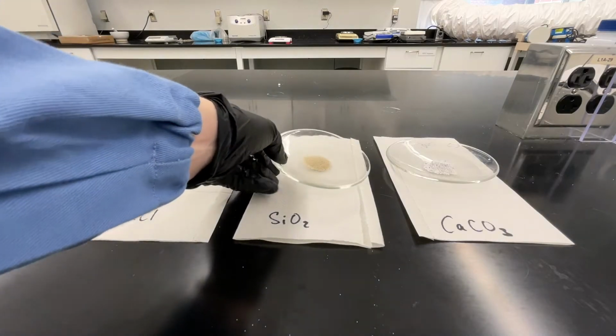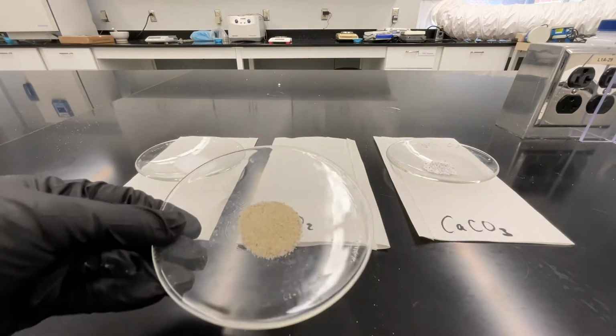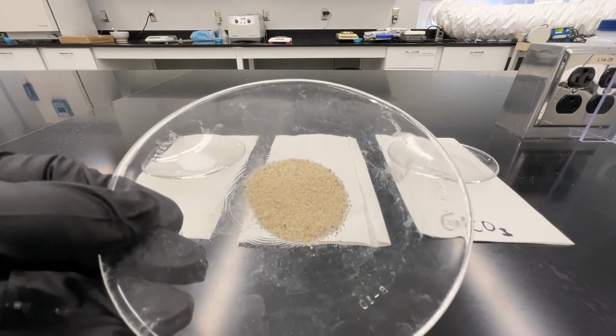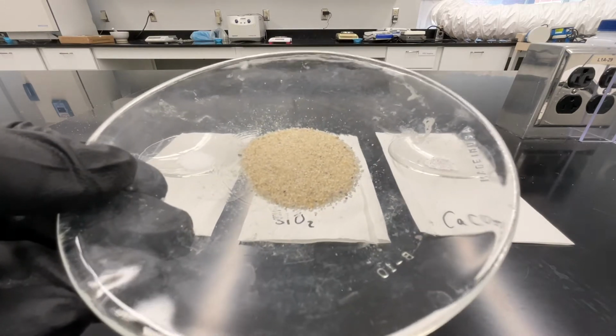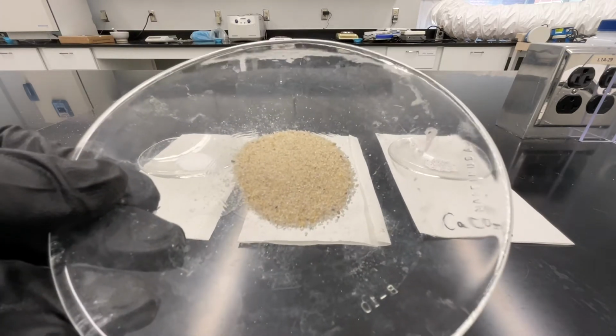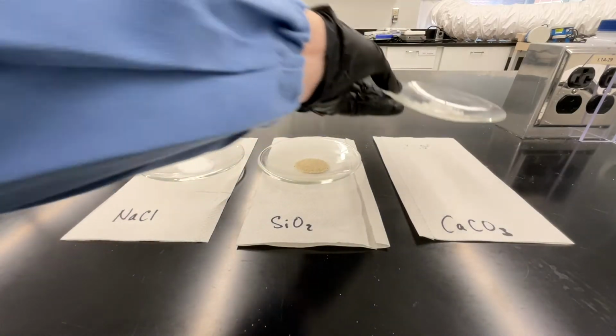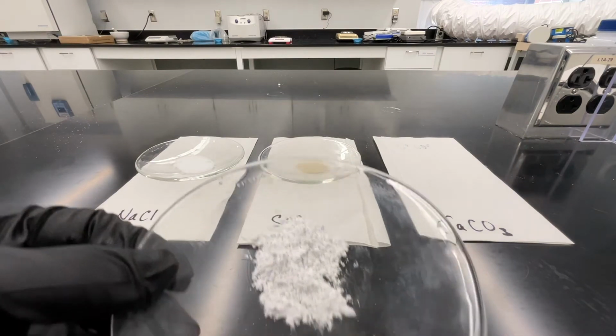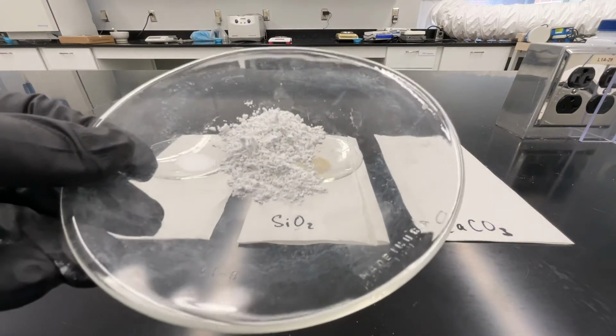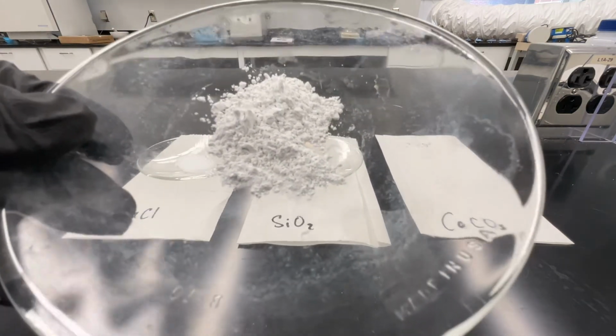The second of these is silicon dioxide. Record your observations about the appearance of silicon dioxide. The third substance is calcium carbonate. Record your observations about the appearance of calcium carbonate.